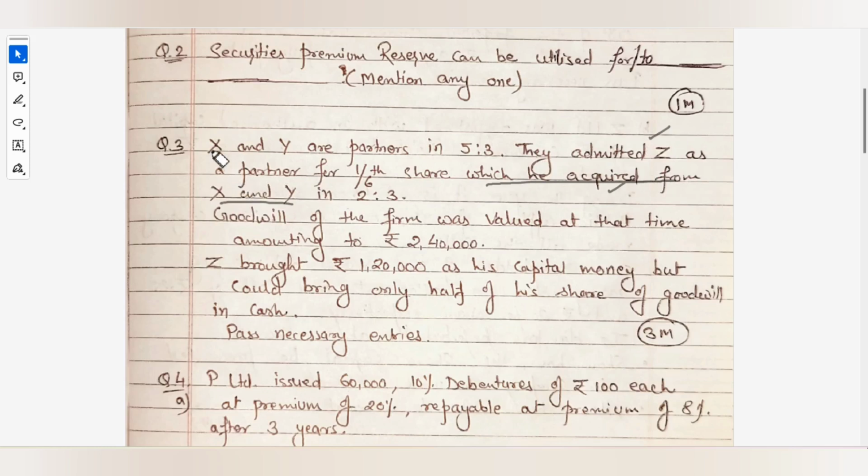As we all know, X and Y are the old partners and they are responsible to sacrifice in favor of the new partner or incoming partner. So it is clearly mentioned in the question that the new partner acquired his share from X and Y in 2:3. That means this line signifies the sacrifice of the old partners, and it is already given in a specific ratio. That means clear instruction is given about the sacrifice ratio, which is 2:3.